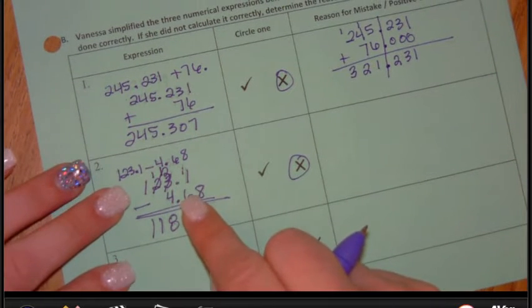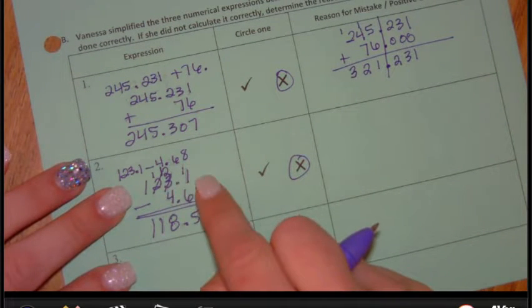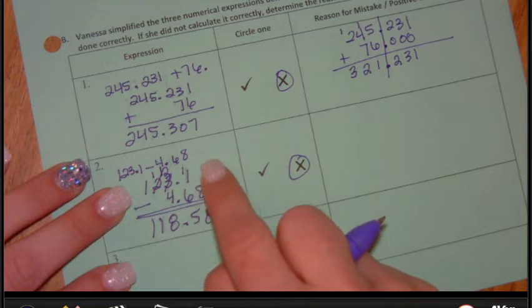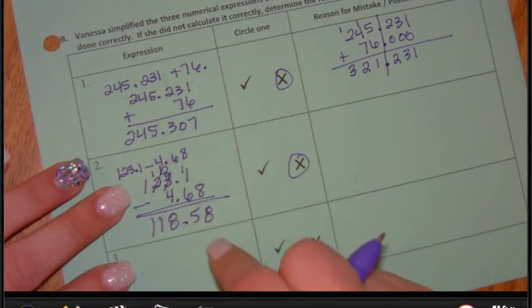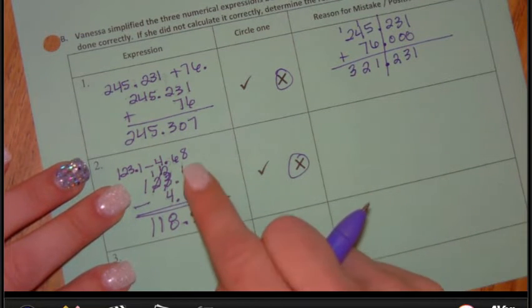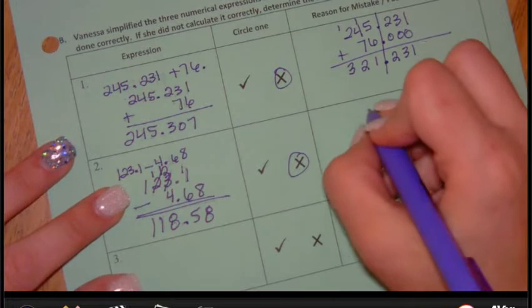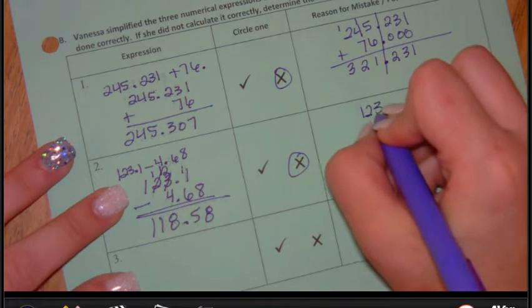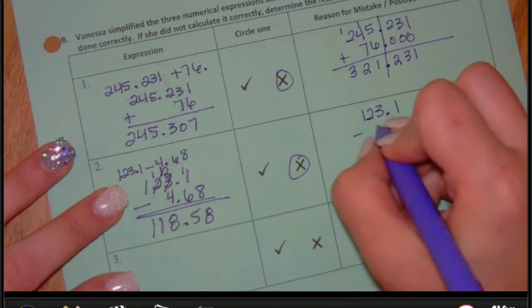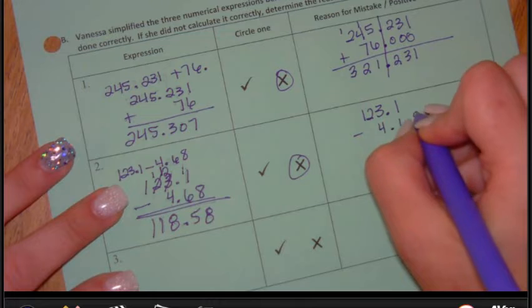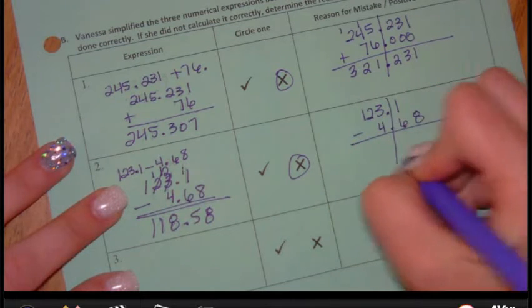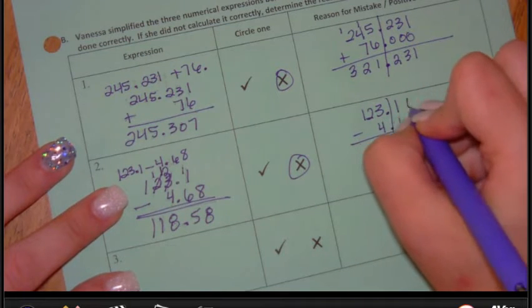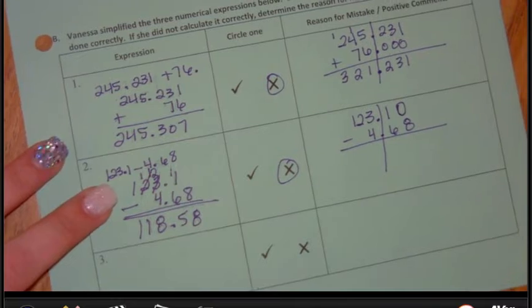Now, what Vanessa did is she borrowed and carried correctly, but we still have to do a number minus 8. I can't just bring down the 8. That's not how subtraction works. Now, in addition, I could have brought down the 8. So she lined up her decimals correctly this time. And then let's go ahead and actually help Vanessa and subtract these numbers here. So I need to add a 0 here, and now I can subtract.